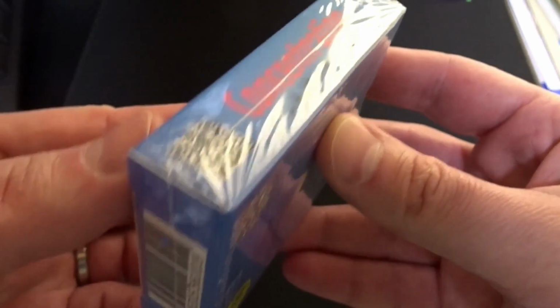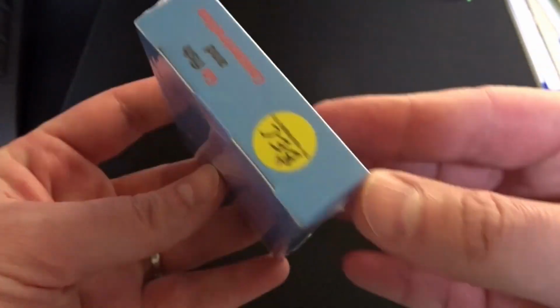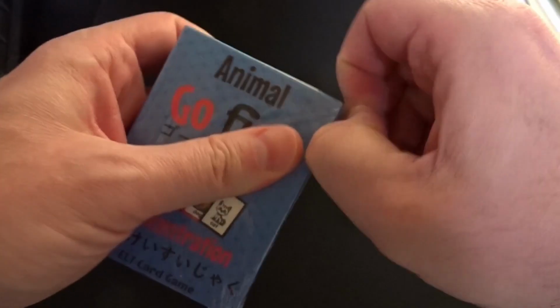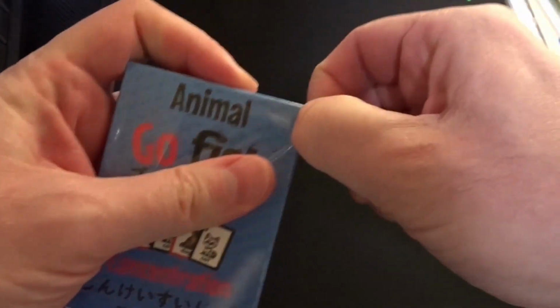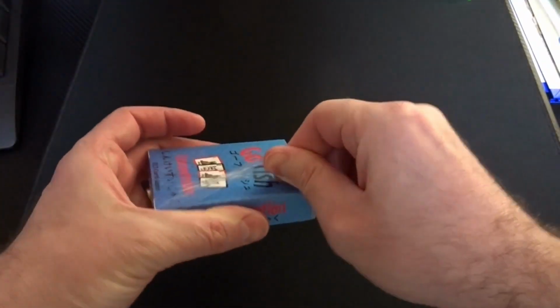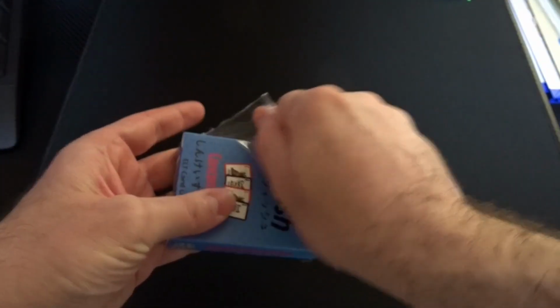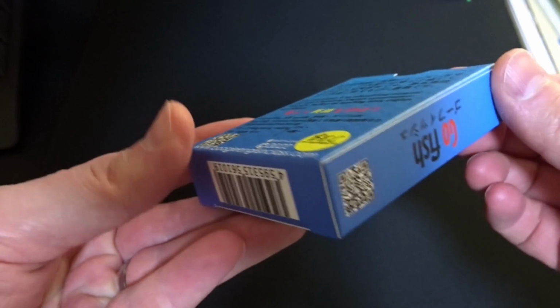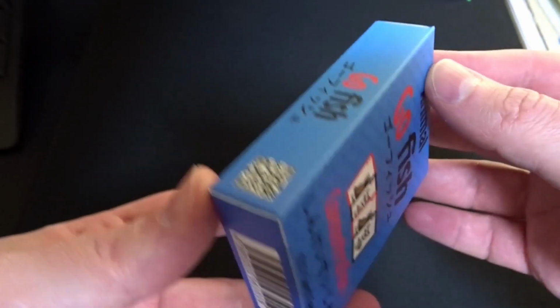Today, we're diving into a world of fun and learning with this delightful game. Animal Go Fish offers 26 cutely illustrated animals, featuring 13 domestic and 13 wild species. As an English teacher here in Japan, I'm always on the lookout for engaging ways to teach my students, and what better way than through games. Using games in the classroom not only makes learning enjoyable but also facilitates retention. With Animal Go Fish, students can easily learn the names of animals in English through various game formats.